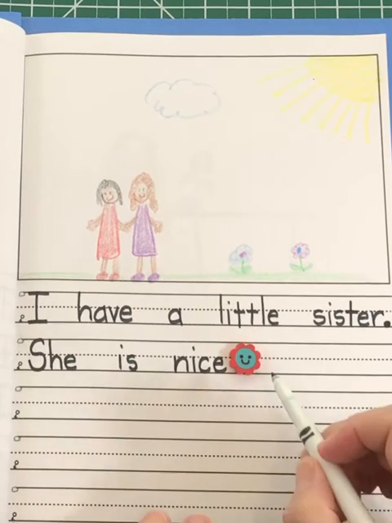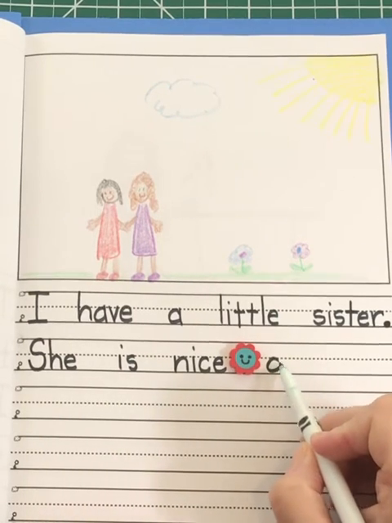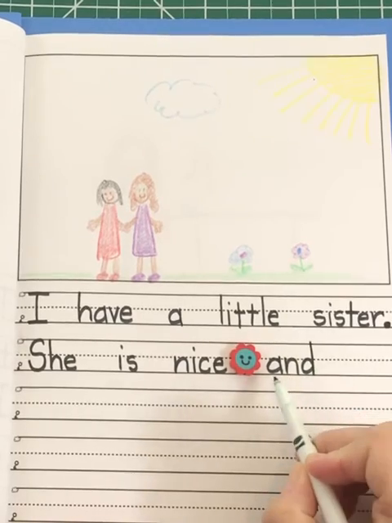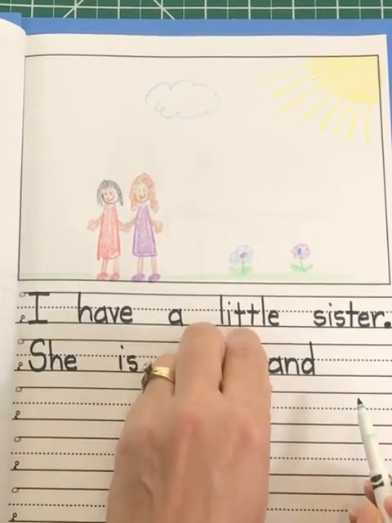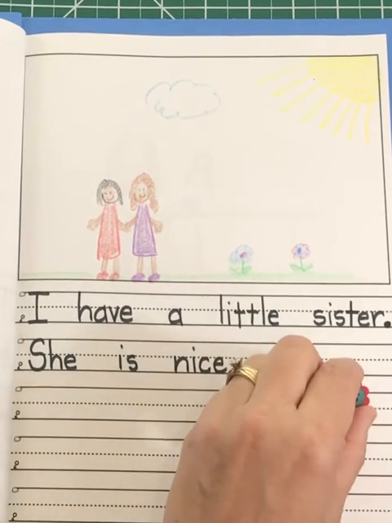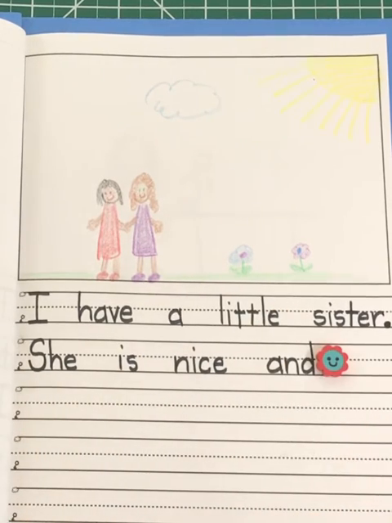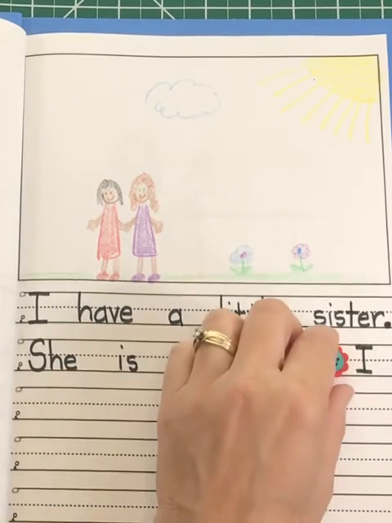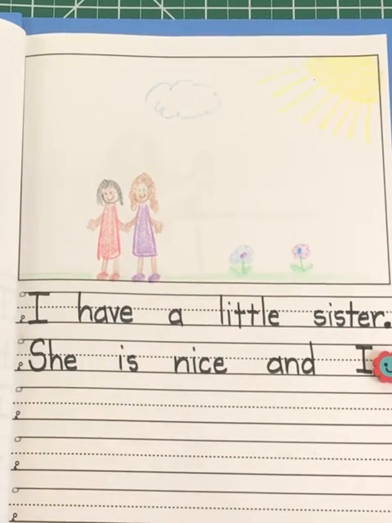And, ooh, we know that sight word and is A-N-D. We could sound that out. And. She is nice and I. Ooh, what's special about the word I? It is always capitalized. You're right. So I'm going to do my capital I. And I, do I have room for my next word? I don't. I'll go to the next line. I love her. Very good.